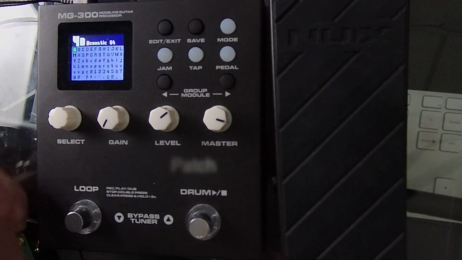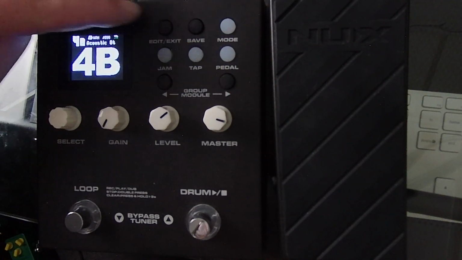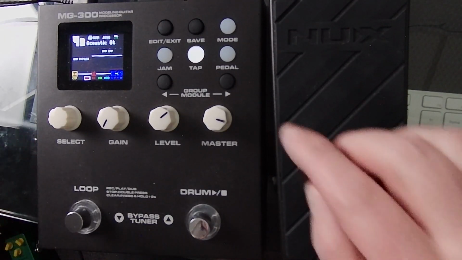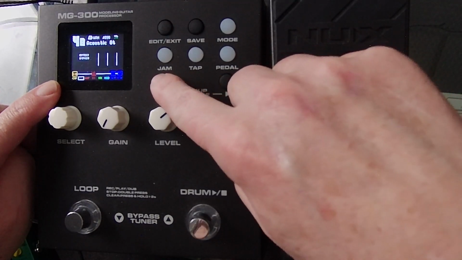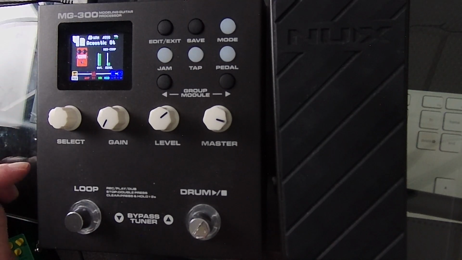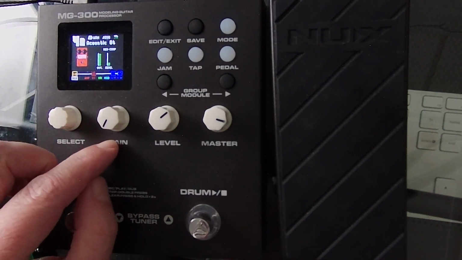And you have a cool little save button here. You can see that. And then we have an edit button, and in the edit menu we use these buttons here. The first one is a compressor, that's the little red two-knob compressor. And we can change these little displays on the screen.